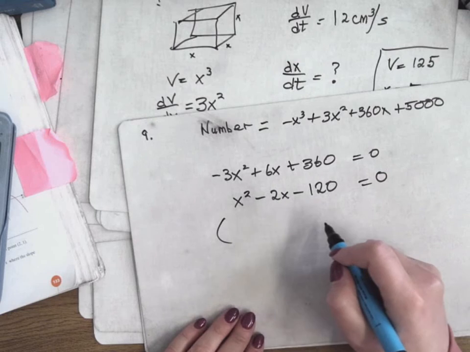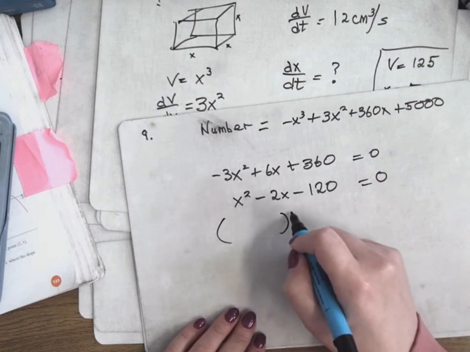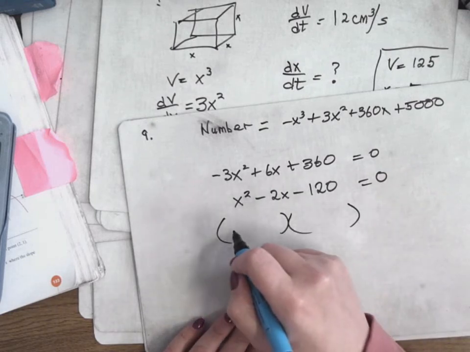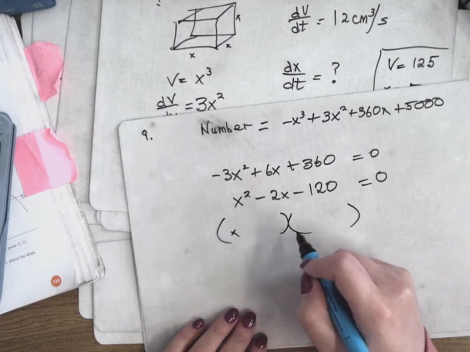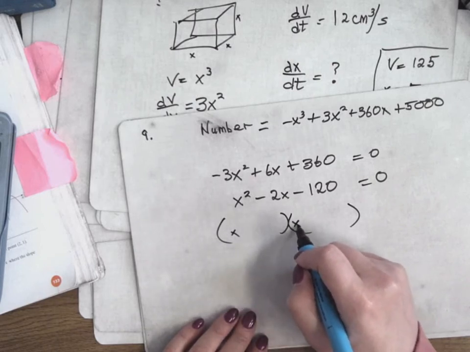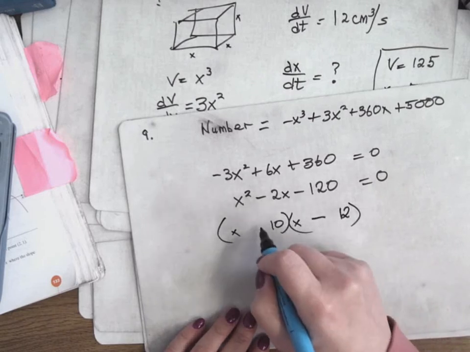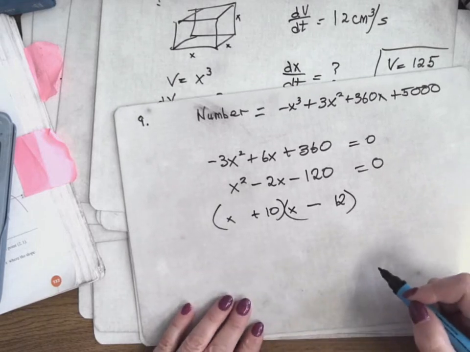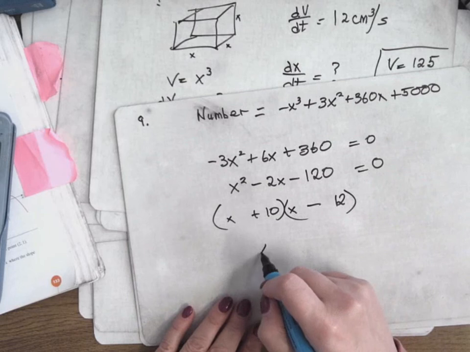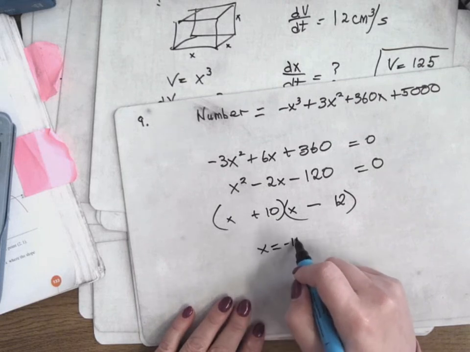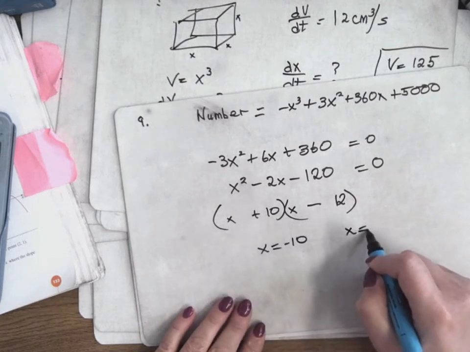Factorize. So it's x and x, 10 and 12, and a minus and a plus. Right? So that means x is equal to minus 10 and x is equal to 12.